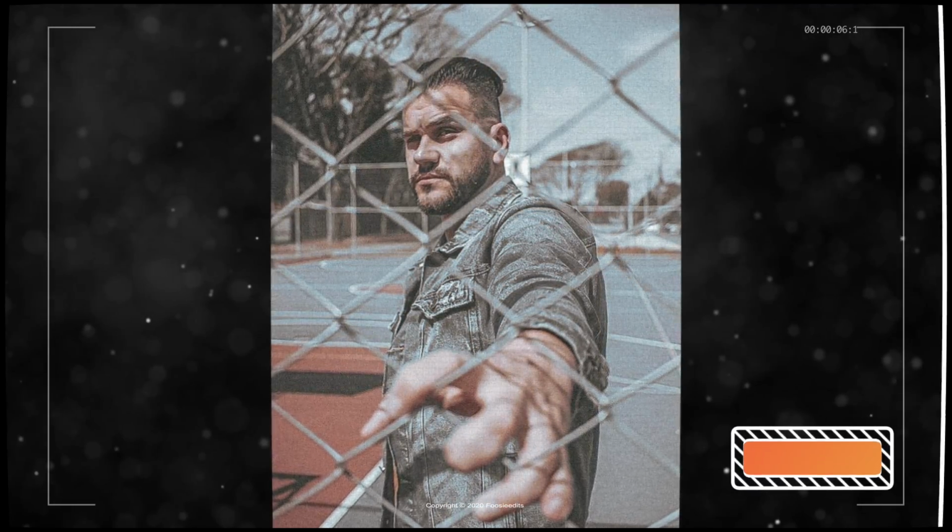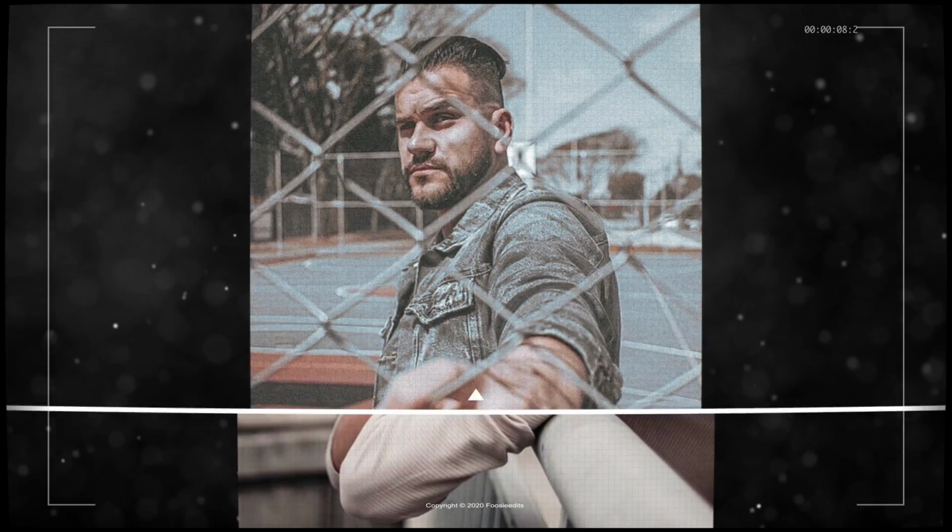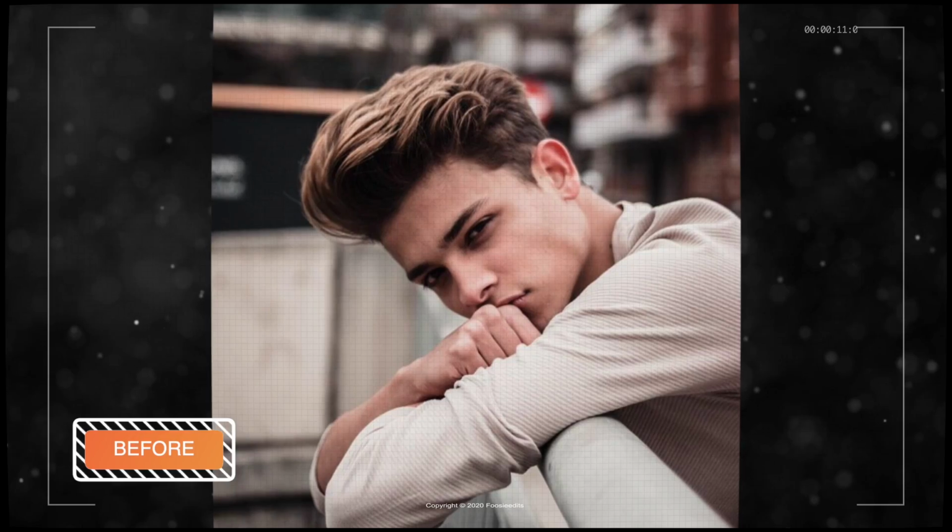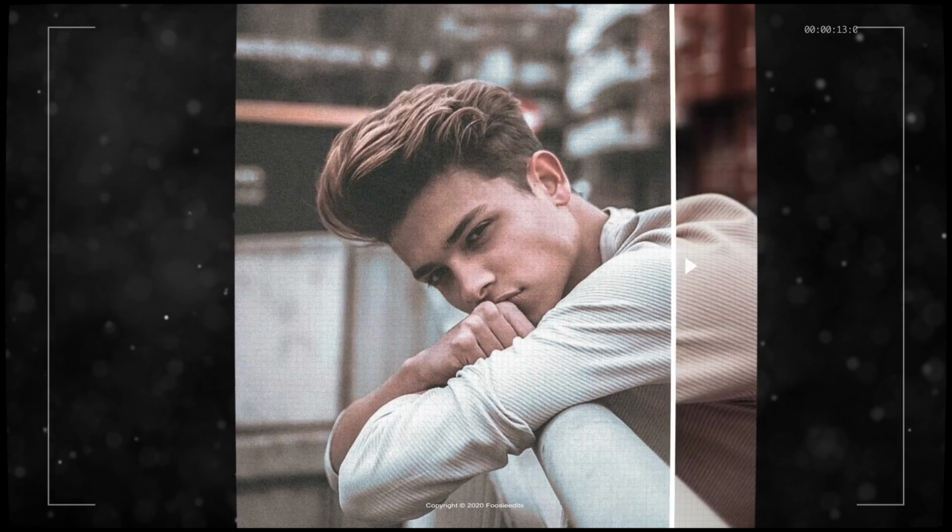Without further ado, let's start. This is a preview of the Lightroom preset, before and after applying. Let's make your photos look amazing with our preset.